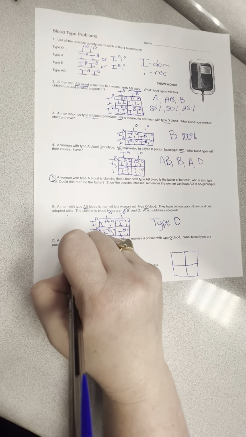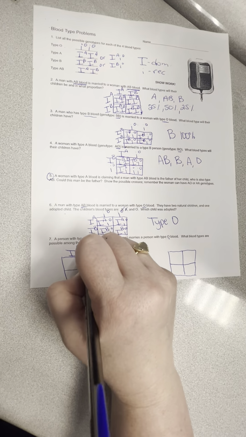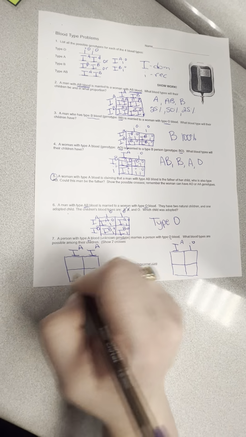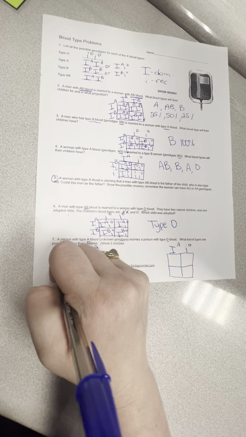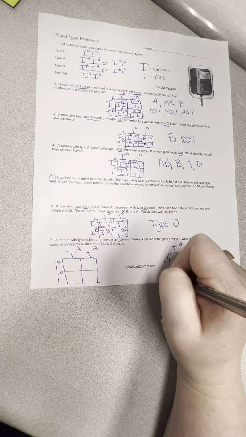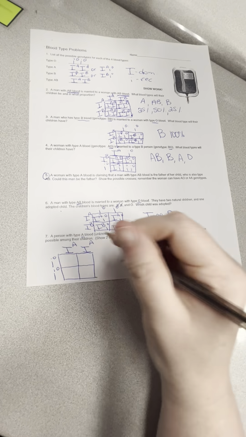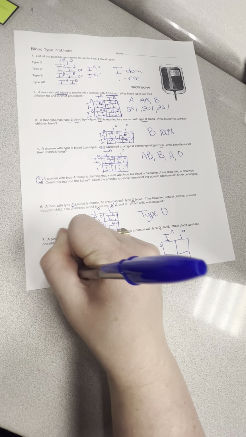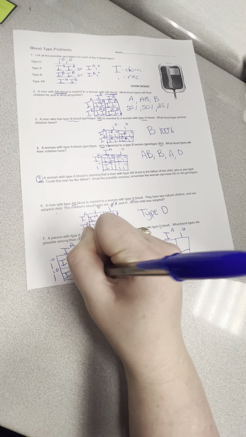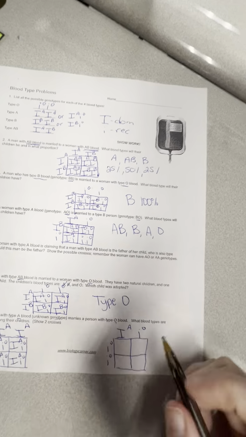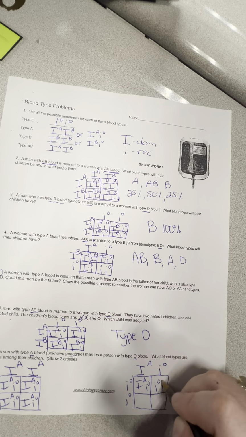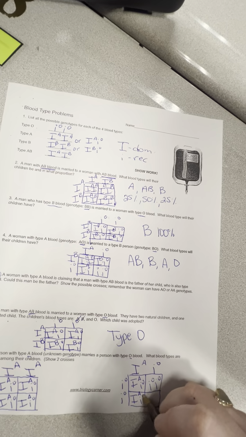All right, so she is type A. So there's 2 ways to get type A, remember, type AA or AO. He has OO. And you're just going to fill in both those Punnett squares. And we're going to do this one. And that's it.